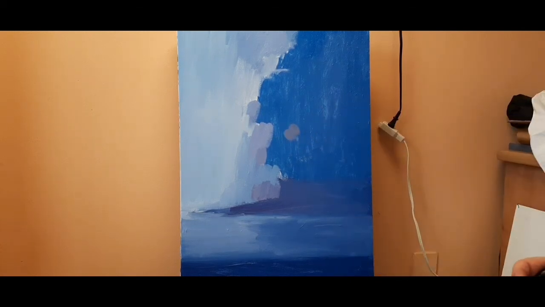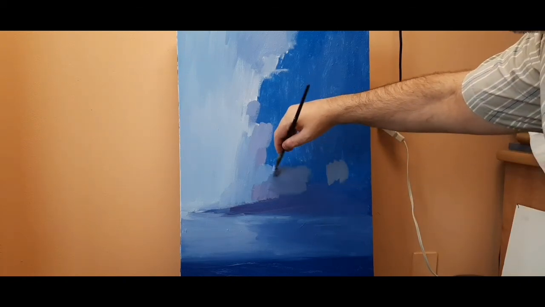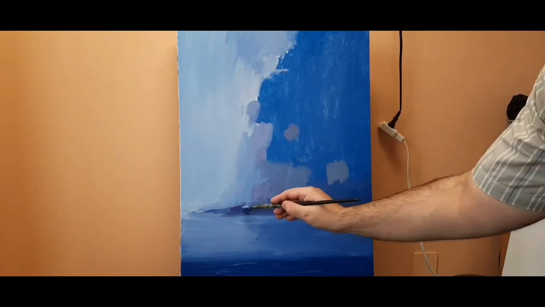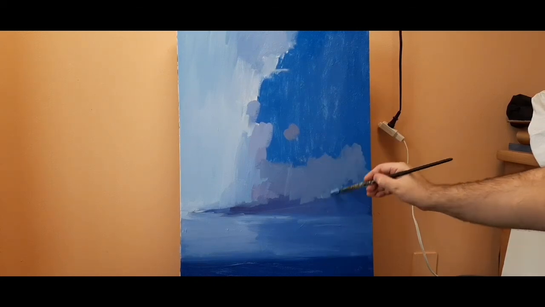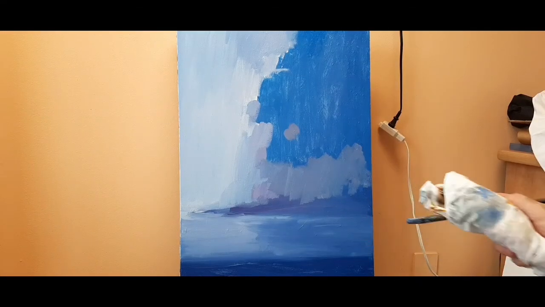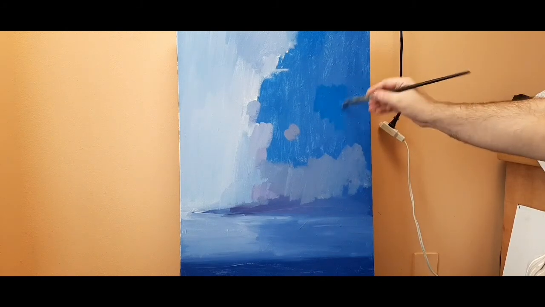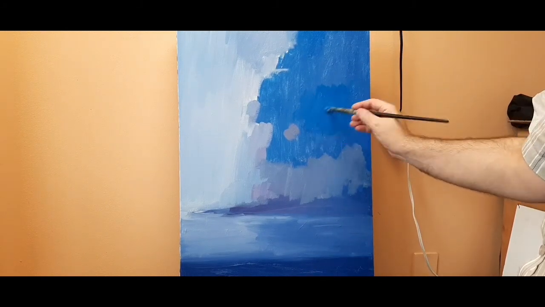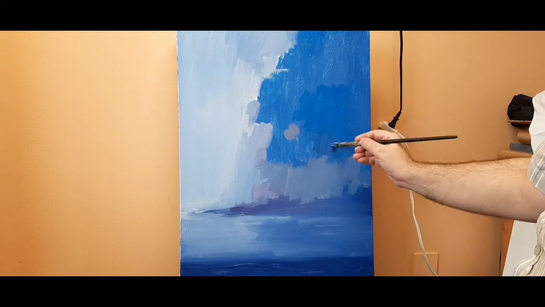And the bottom portion of that formation has this more purpley and kind of horizontal type of formation. So I'm staying within the major shadow and mid-tone areas, and I am just resolving all my darker blue and purple areas, and I'm getting some of the lighter information as well.